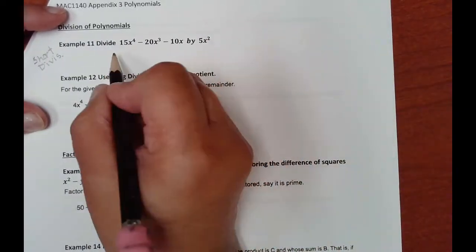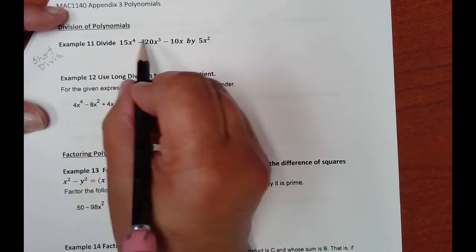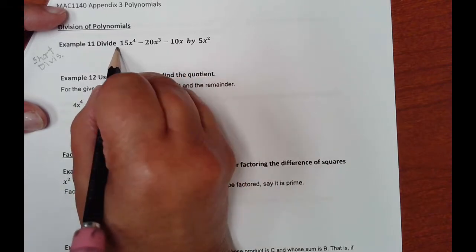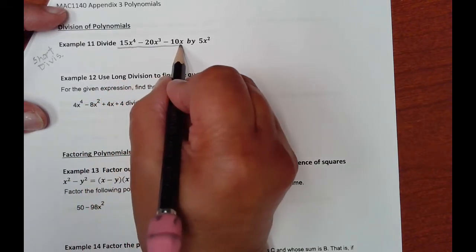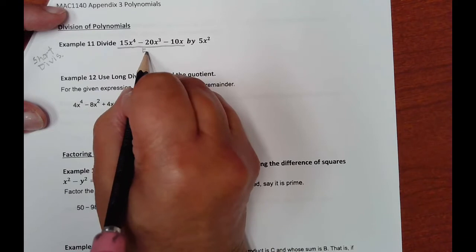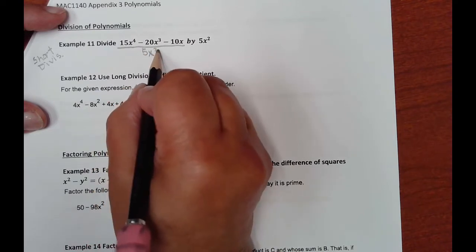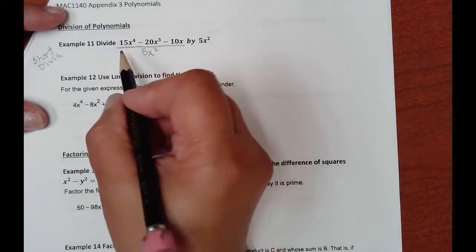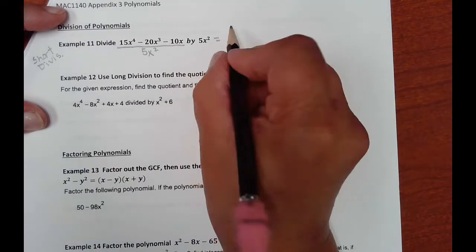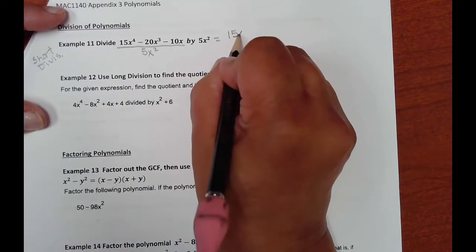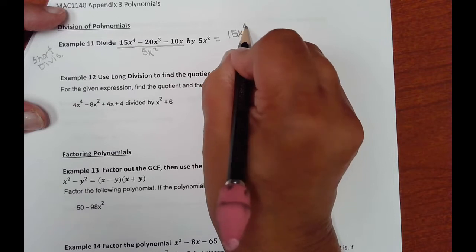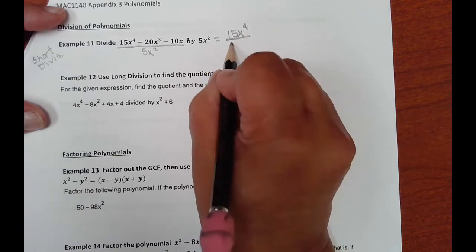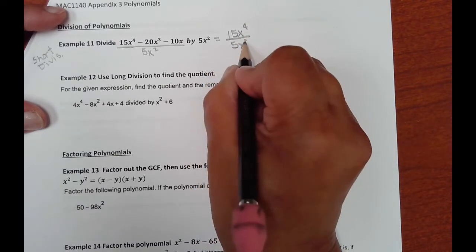Okay, so this would be all of this, each term divided by 5x squared. And you don't need to write the 5x squared 3 times. But it is the divisor for each of these 3 terms. So if you want to write them separately, you can. It would look like this. It would be 15x to the 4th over 5x squared.